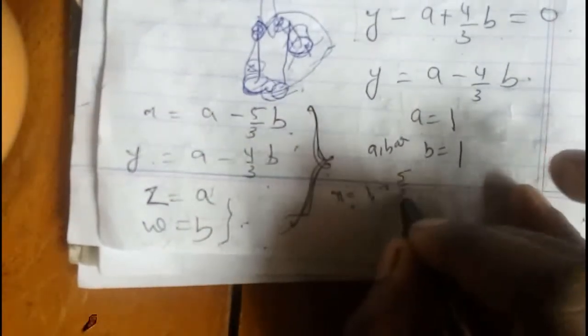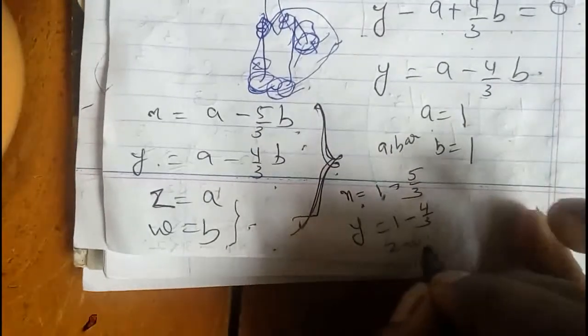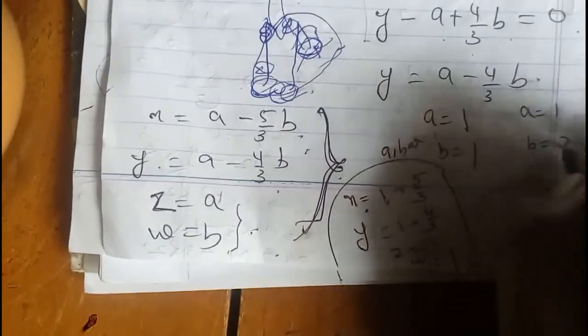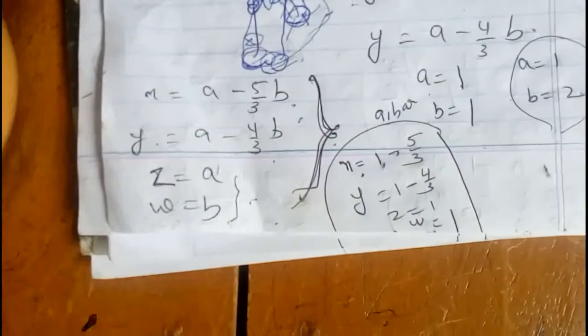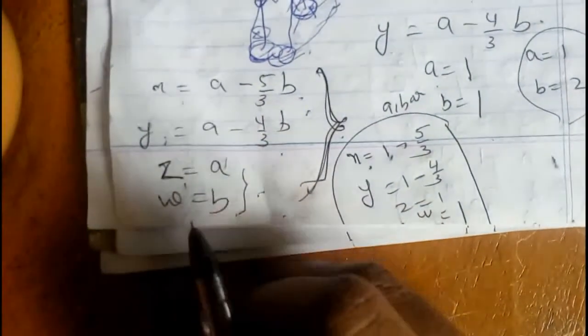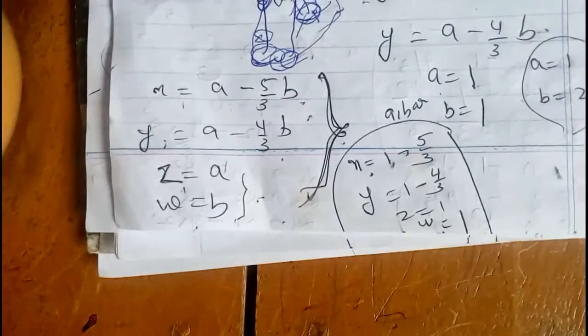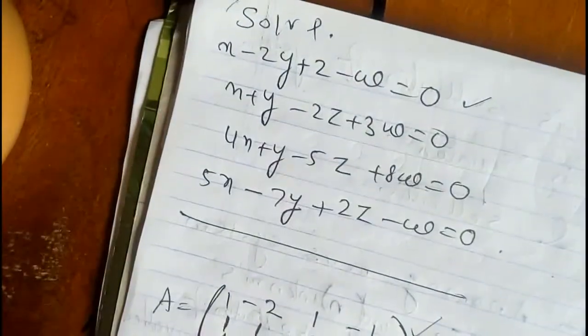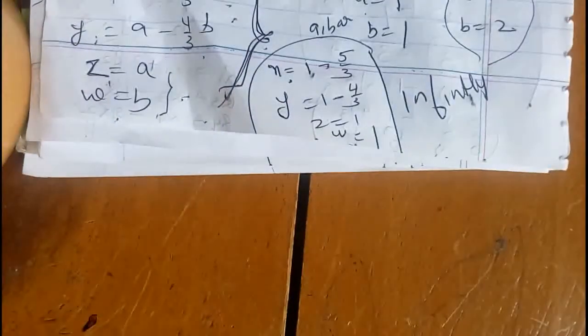We can take a equal to 1, b equal to 1. So we got one solution: x equal to 1 minus 5 by 3, y equal to 1 minus 4 by 3, z equal to 1 and w equal to 1. This is one solution. Similarly, we can take a equal to 1 and b equal to 2, so we get another solution. Similarly, a equal to 1 and b equal to half. For any real numbers a and b, you get x, y, z, w. Therefore, we have infinitely many solutions. In this homogeneous equation, we have infinitely many solutions.